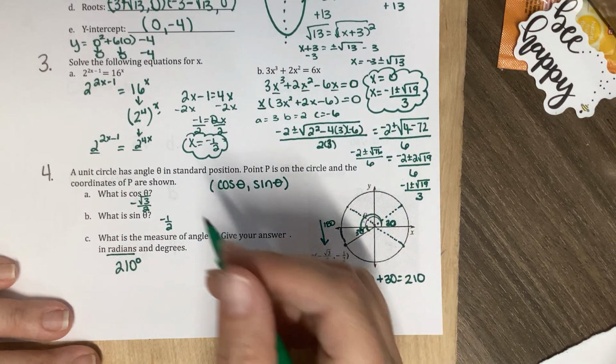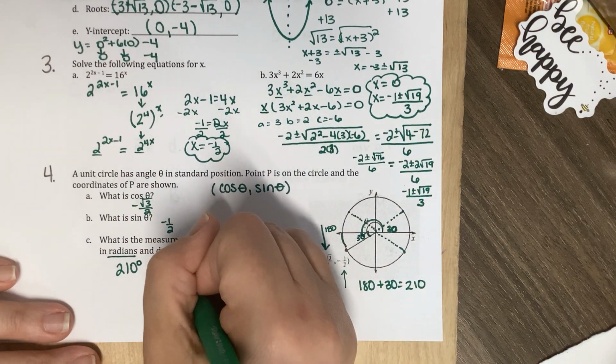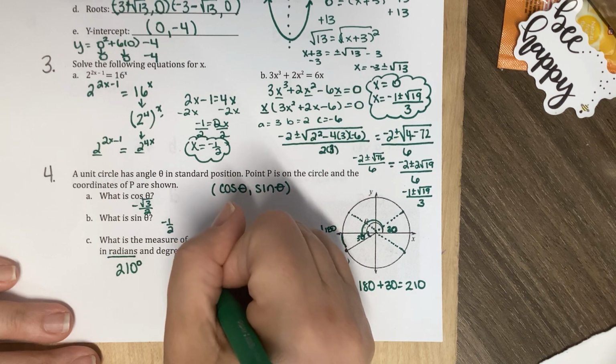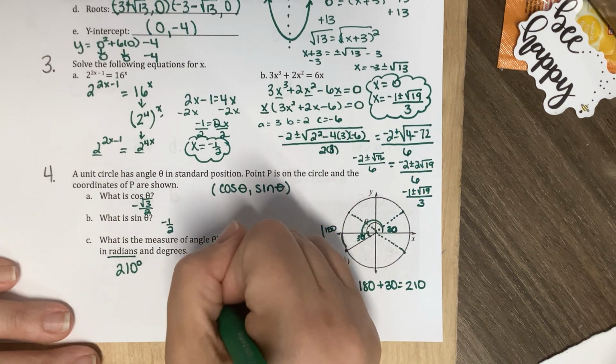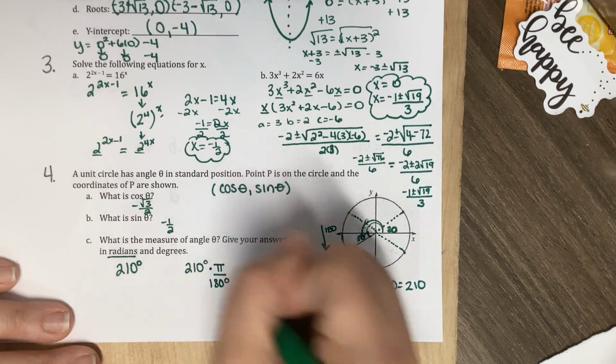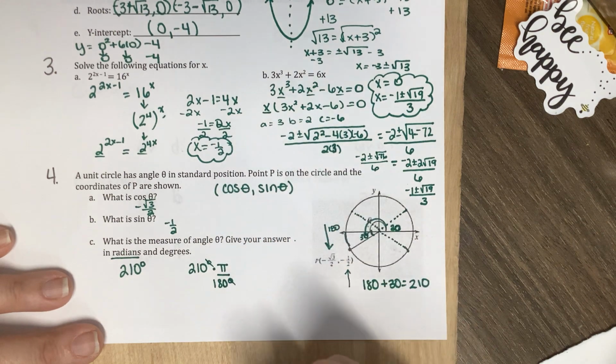So the way that you find out in radians is you take the angle measurement, 210, and multiply it by pi over 180 degrees. Your degrees will cancel.